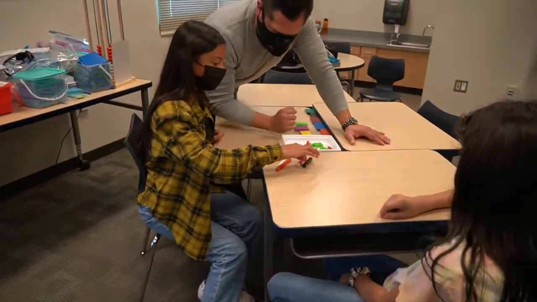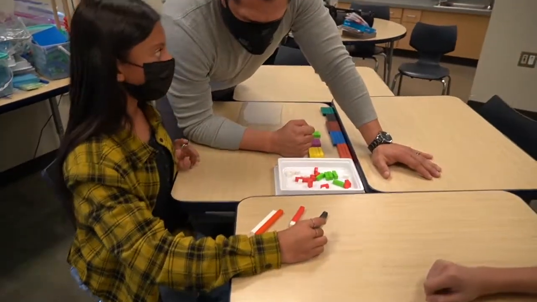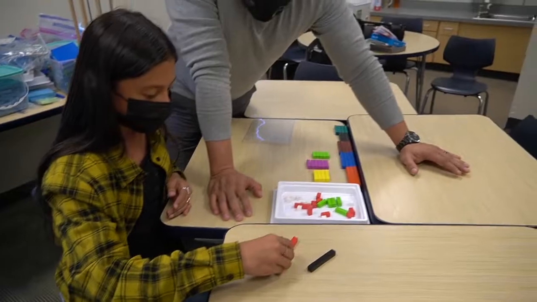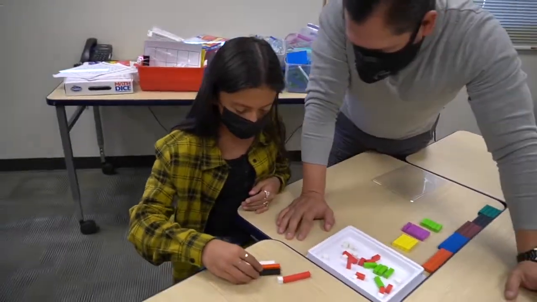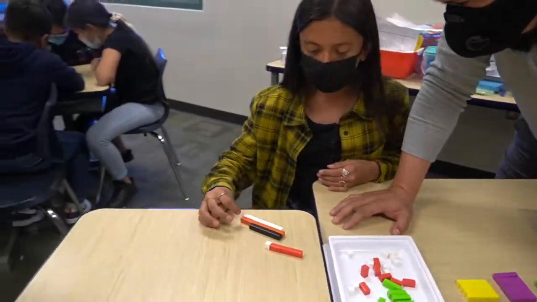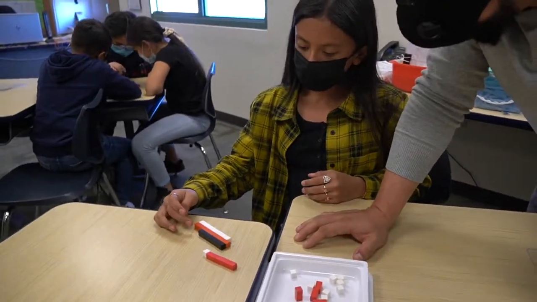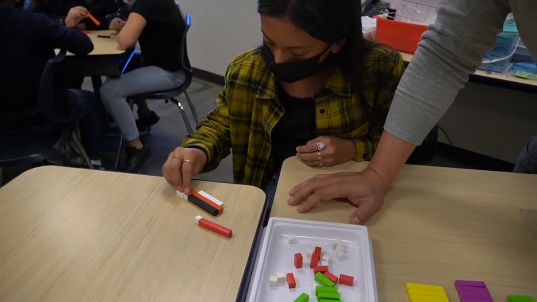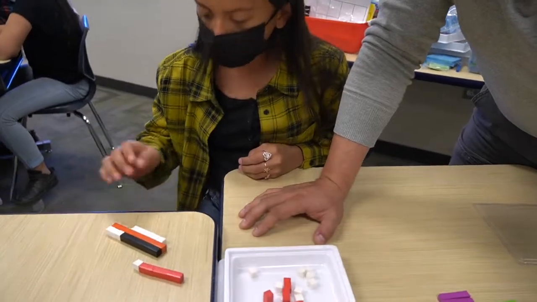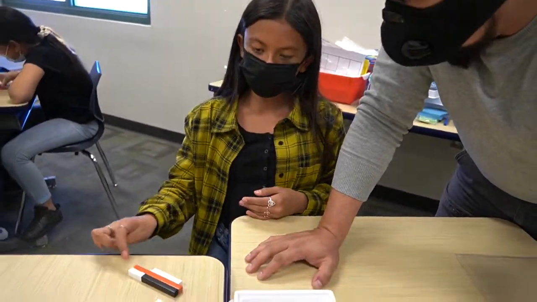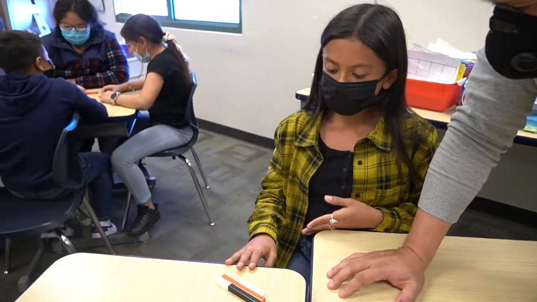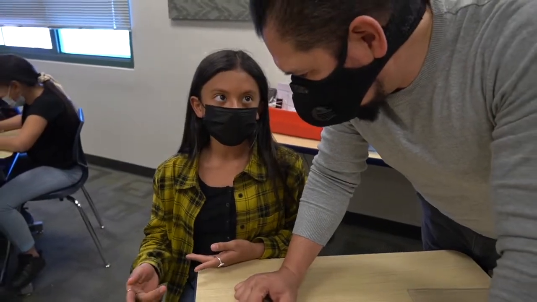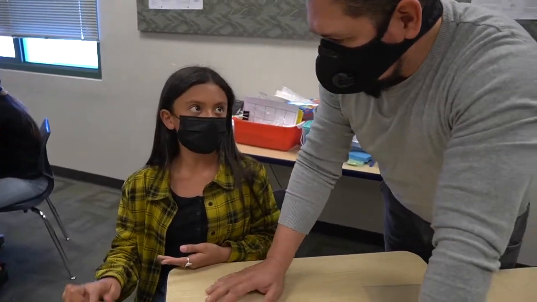Okay, let me see. Talk to me. We think that the black rod represents 1/7. Why do you think that the black rod represents 1/7? Because when we put it like this, it's not fully covered. And then we added the third one, and since there's only 3 left, so 10 minus 3 is 7. So we think that it represents the fraction.